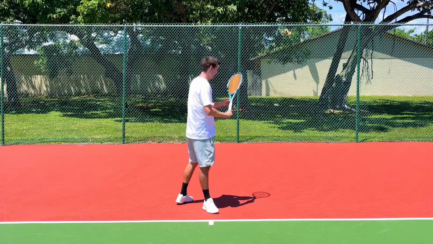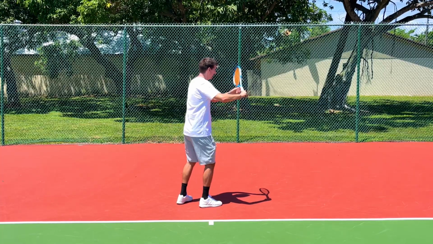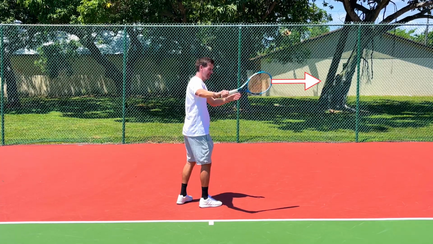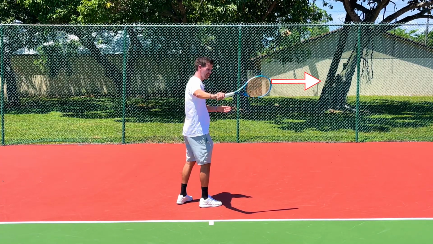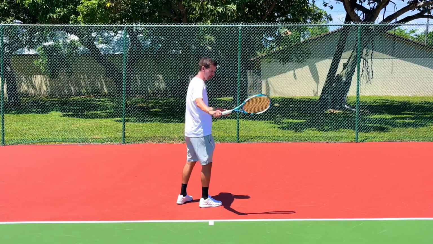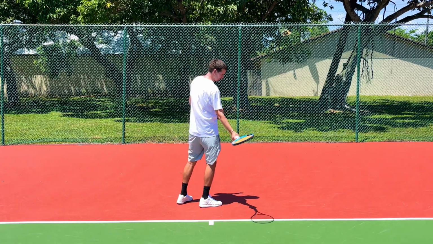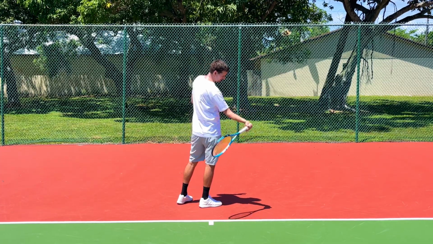So take a look from this angle. If I have my tip of the racket forward, naturally as I take my racket back, the racket will be more towards the side. Now naturally, as the racket drops, the racket will start turning towards this side and eventually go into a lag position.